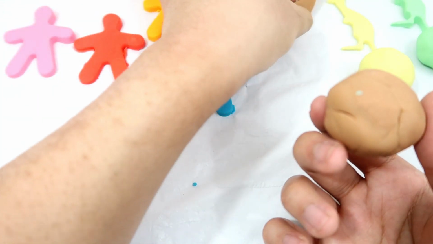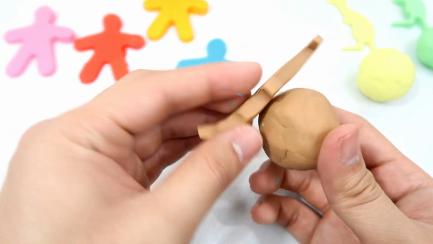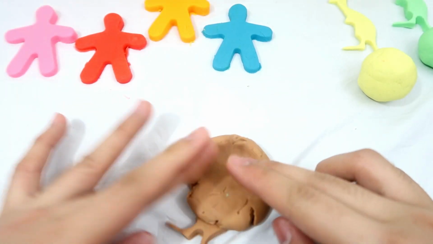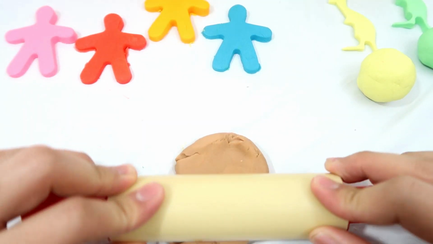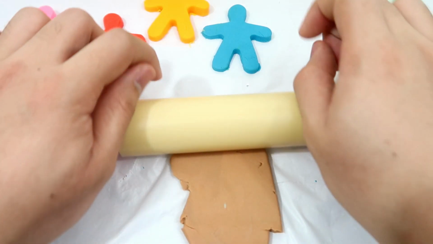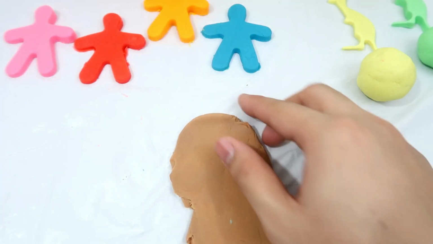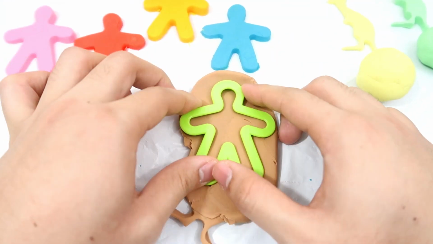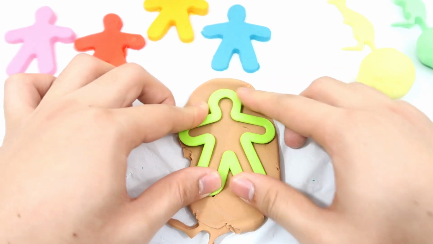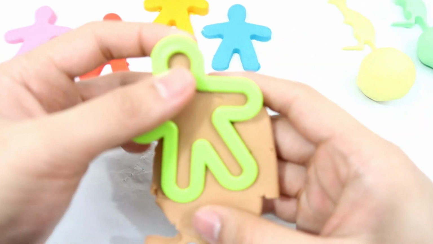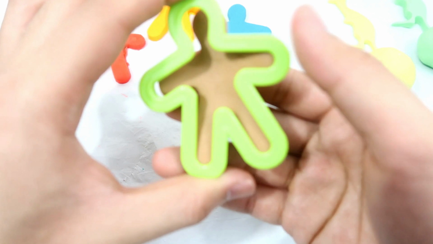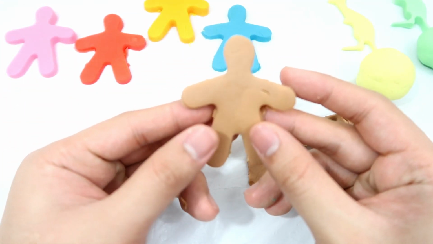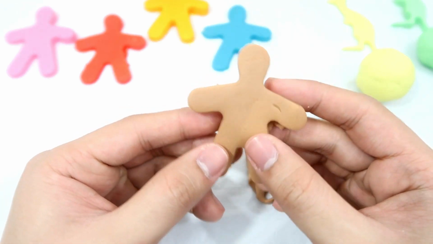This is brown, and this is brown kangaroo. Great, now we have a brown human. Yay!